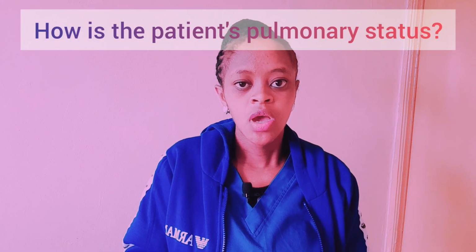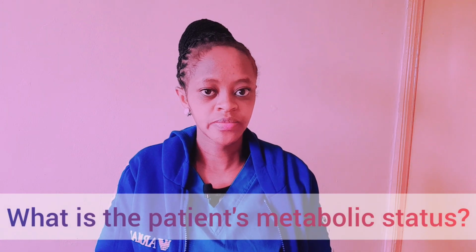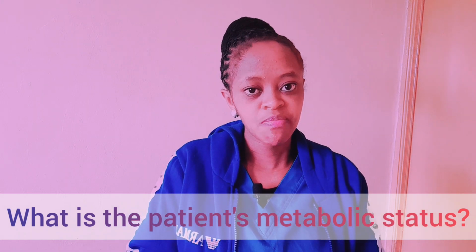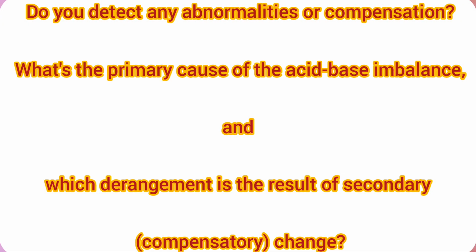Third, how is the patient's pulmonary status? Look at the partial pressure of the carbon dioxide. Number 4, what is the patient's metabolic status? Review the bicarbonate levels. And number 5, do you detect any abnormalities or compensation?